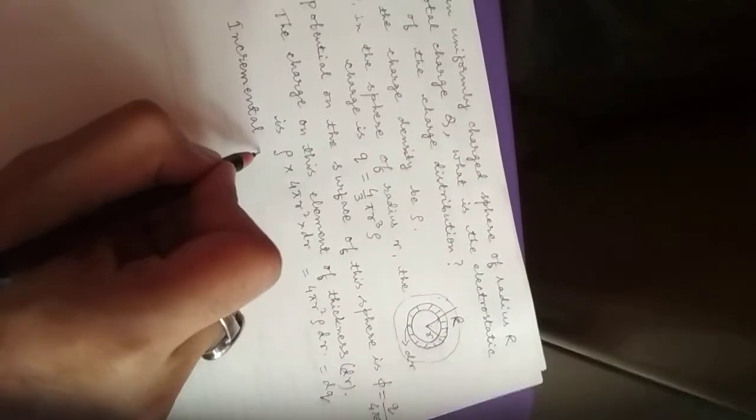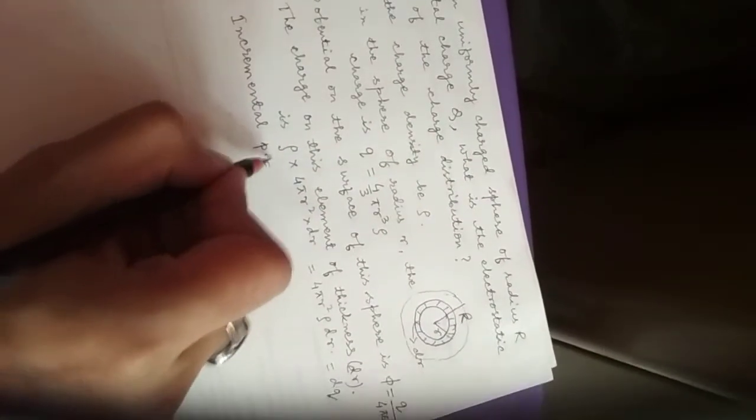So the work that we have done gets stored as some potential energy. So the incremental potential energy of the system is, let's say, dU.